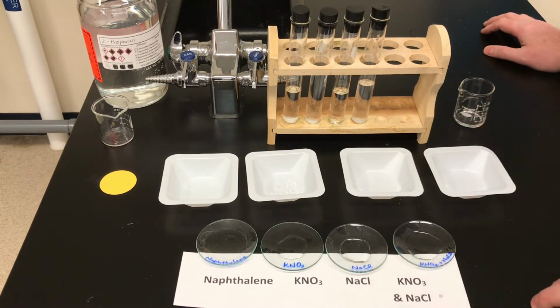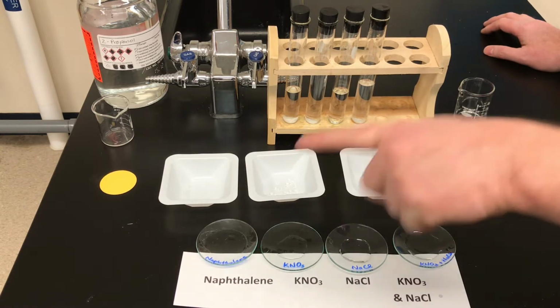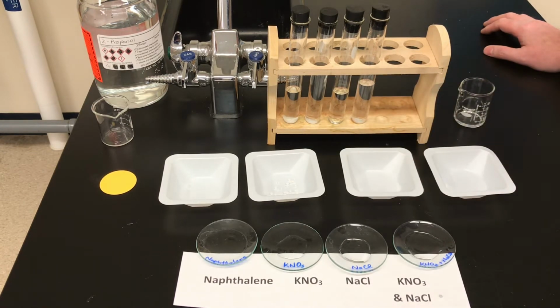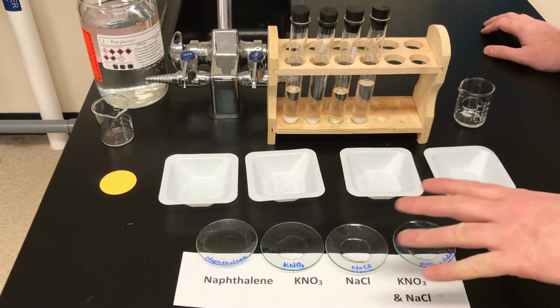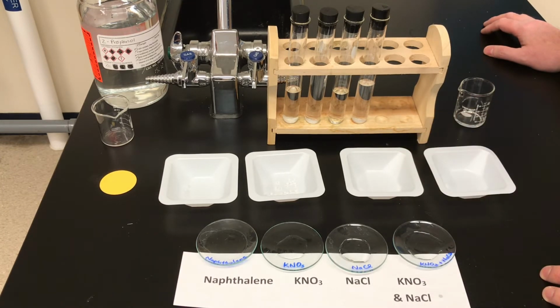And this is an important experiment for the sludge tests if you end up doing that experiment where you might have these different solutes in your sludge mixture. This is one way to identify them, by looking at the shapes of the crystals that they form when they precipitate after evaporating overnight.